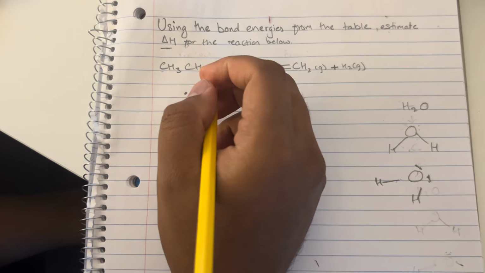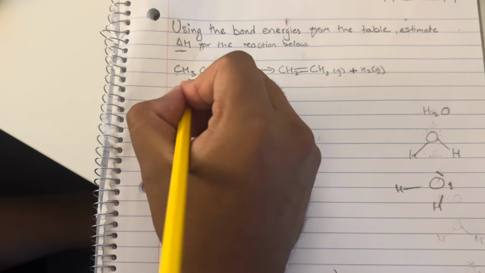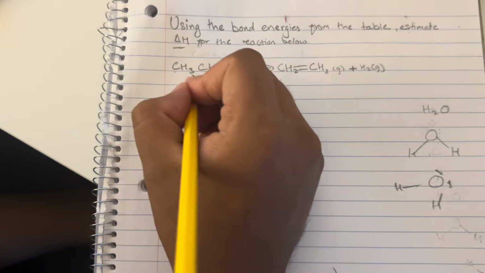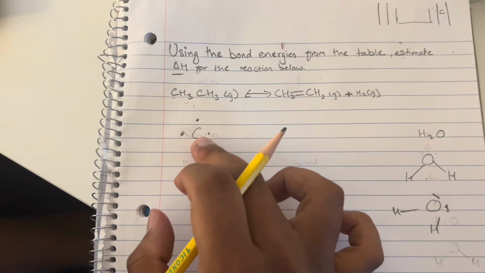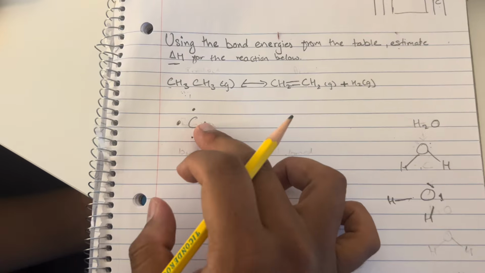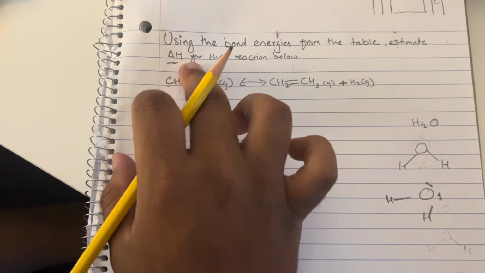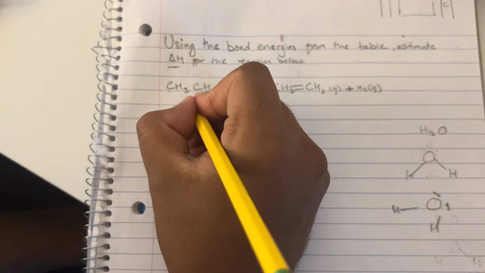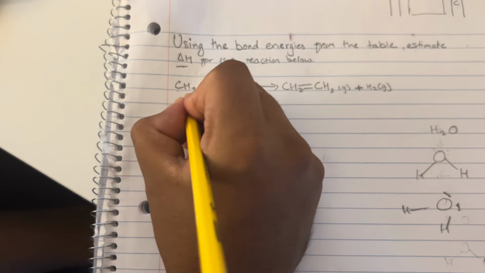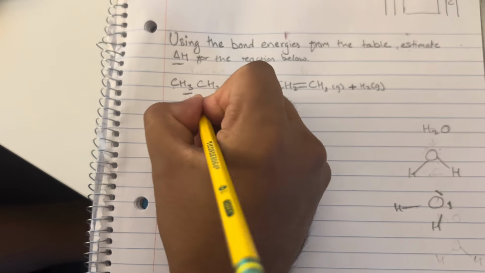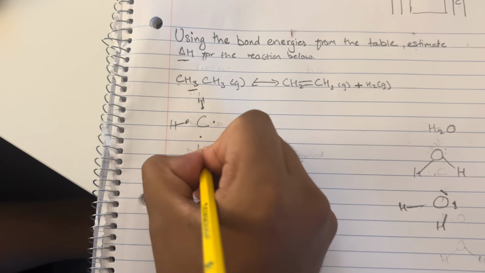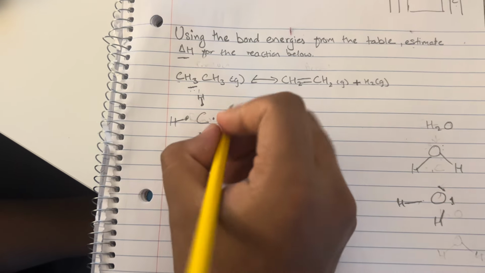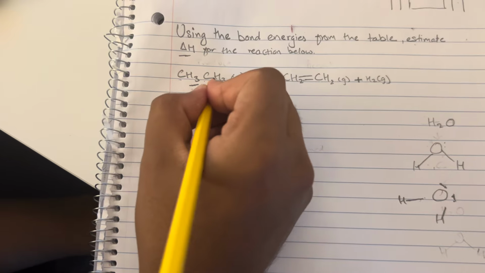And the way you connect this is, we have 3 hydrogens. The reason we put C in the middle is because it has the most electronegativity in this compound. So we have 3 H, and we can connect it like this, like this, and like this. And we have to connect C with C.